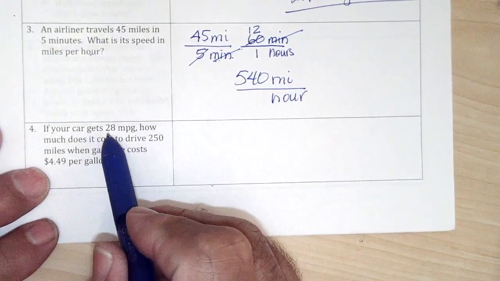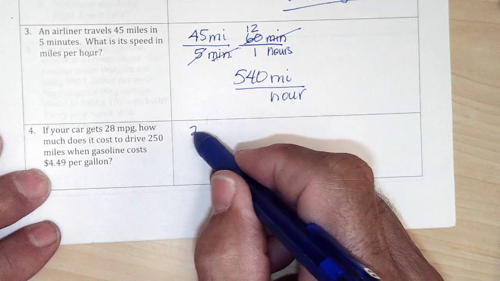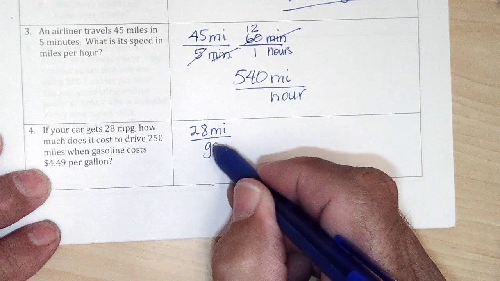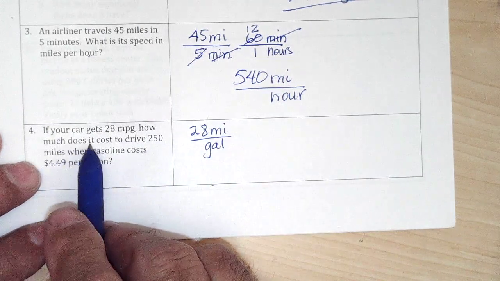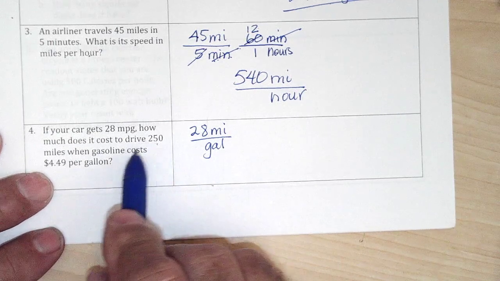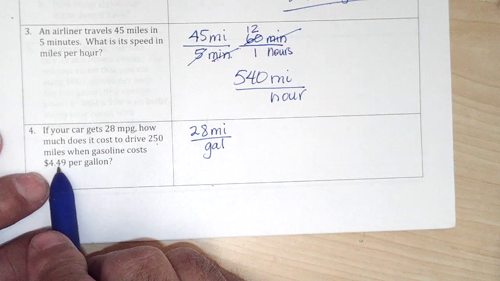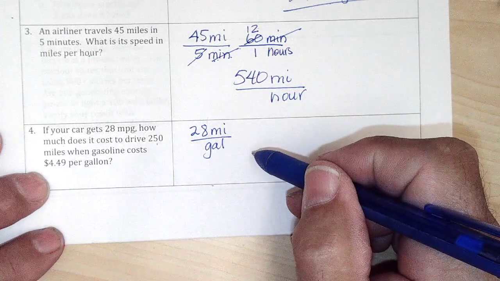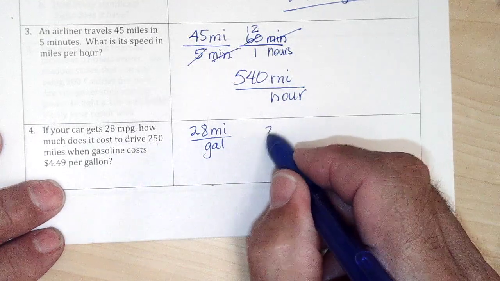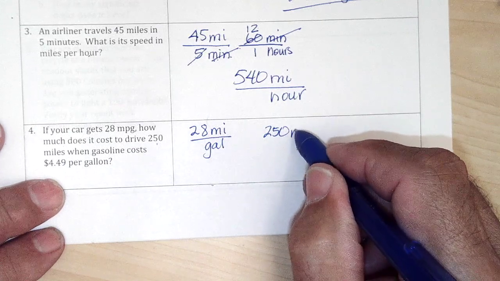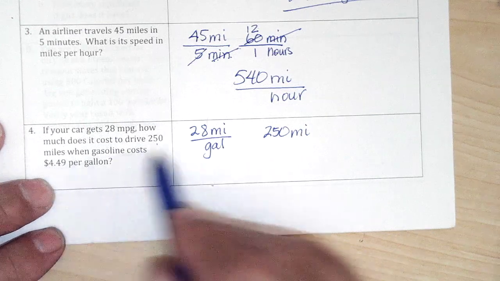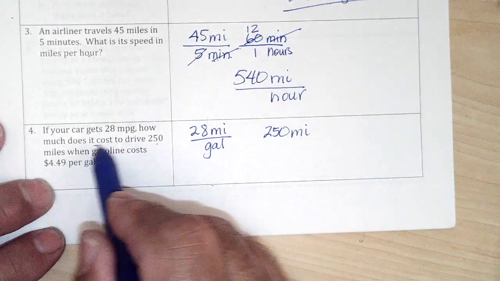If a car gets 28 miles per gallon, how much does it cost to drive 250 miles when gasoline costs $4.49 a gallon. So I got to convert 250 miles to dollars because we want to know how much it costs.